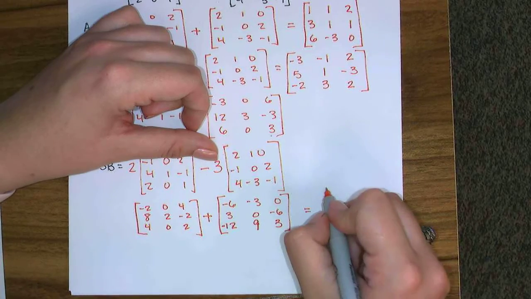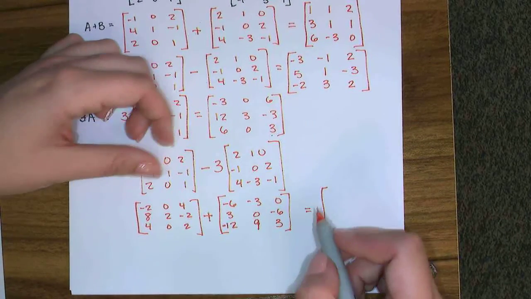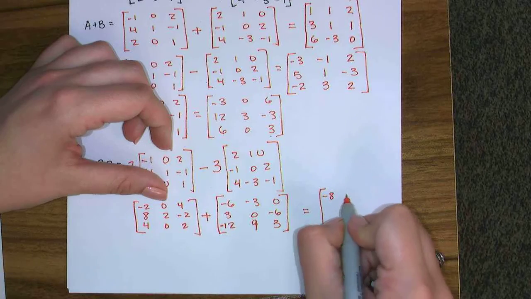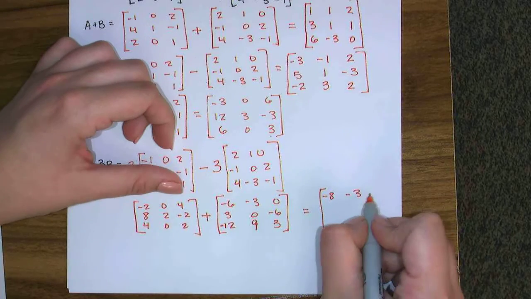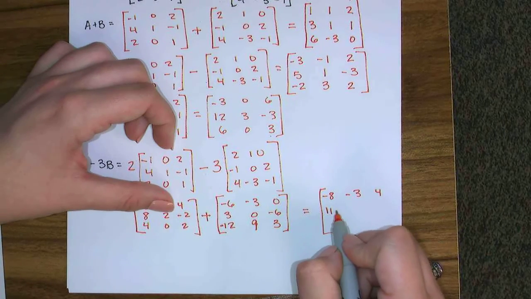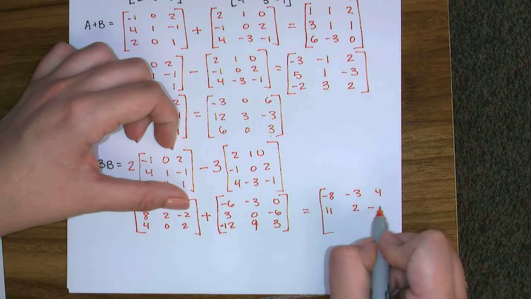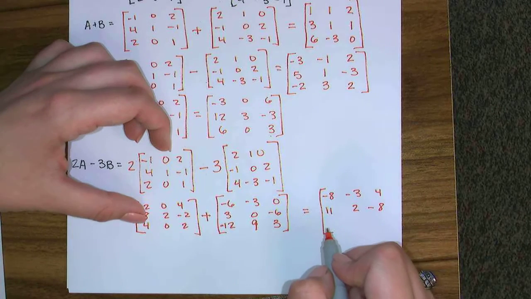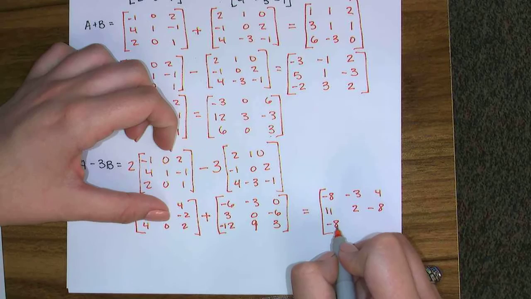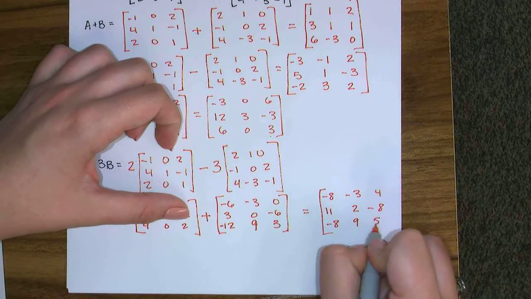And then this results in, I can add these two together now, negative 2 plus negative 6 is negative 8, 0 plus negative 3 is negative 3, 4 plus 0 is 4, 8 plus 3 is 11, 2 plus 0 is 2, negative 2 plus negative 6 is negative 8, 4 plus negative 12 is negative 8, 0 plus 9 is 9, and 2 plus 3 is 5.